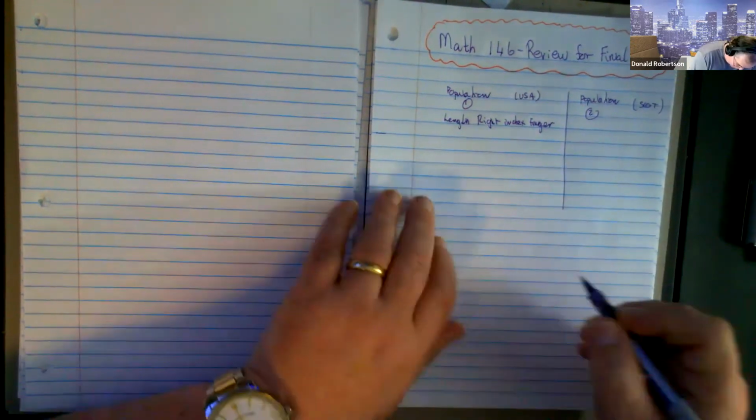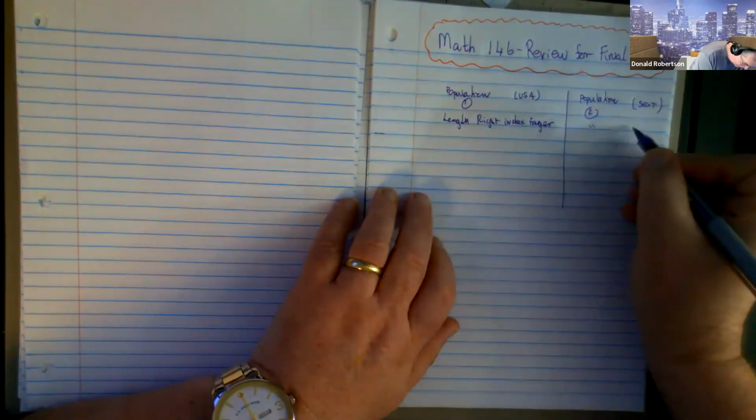So you get your finger and measure it, and we compare that against population two, which is going to be Scotland. We measured the length of their index finger.